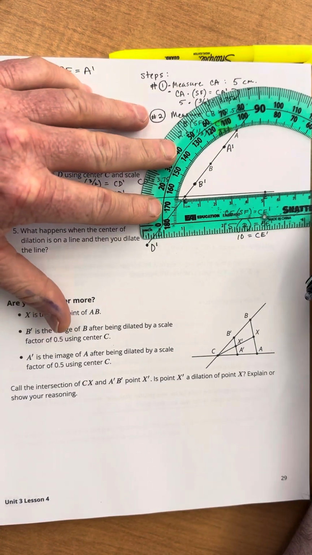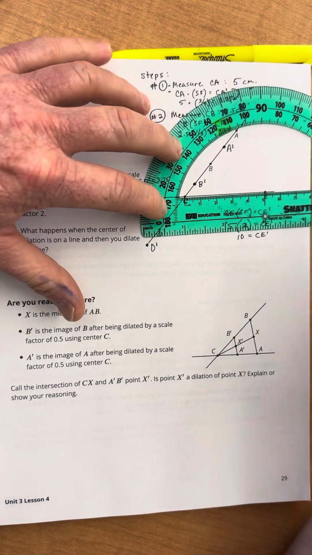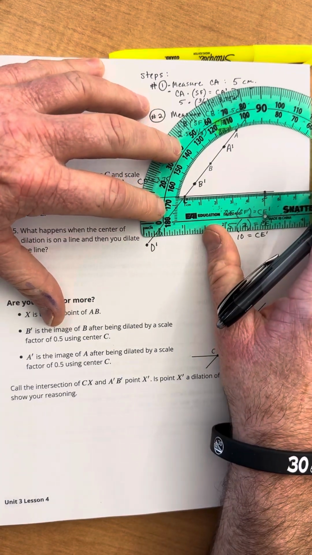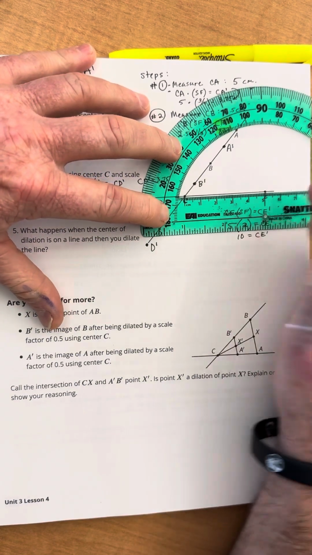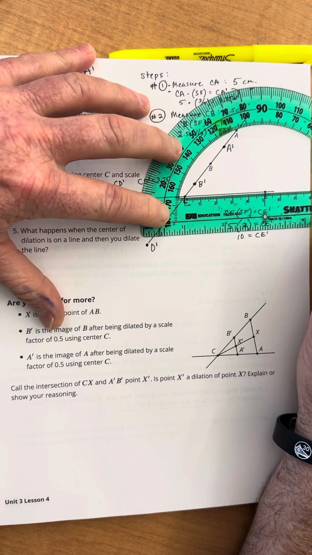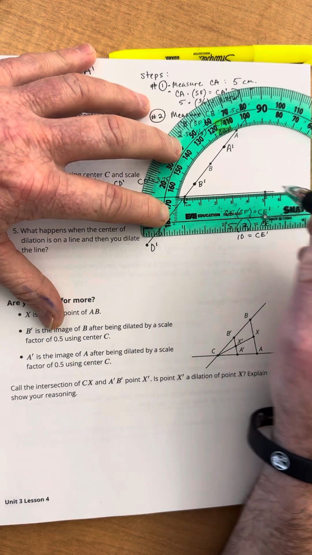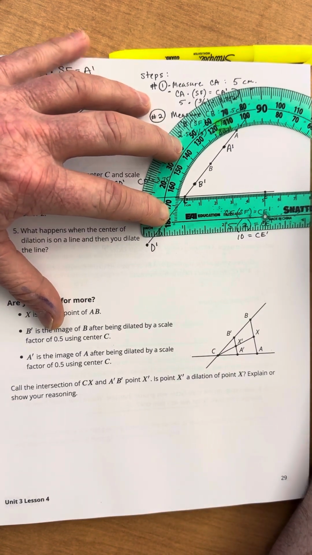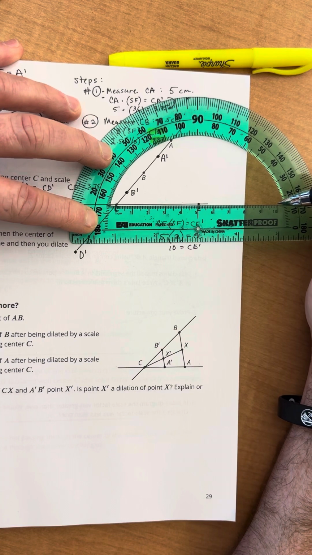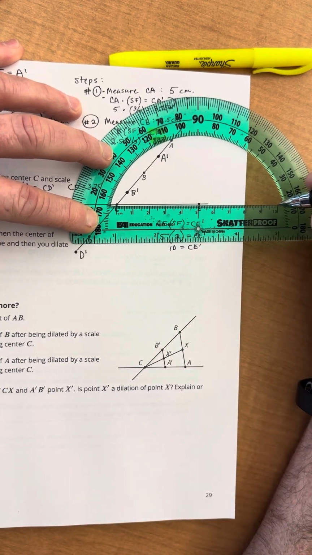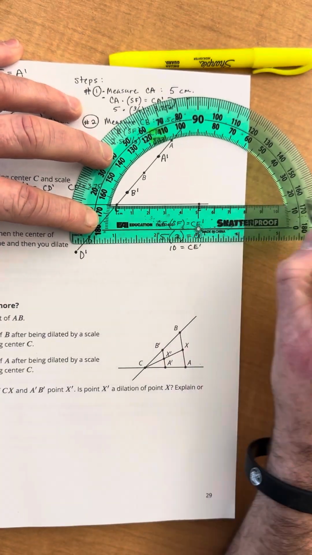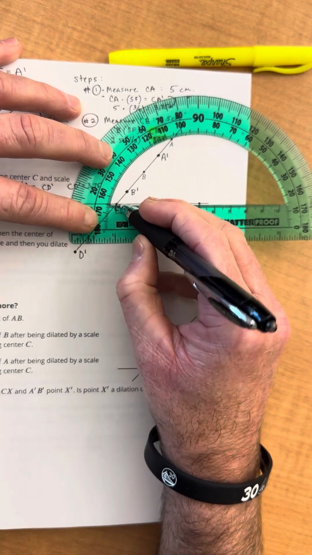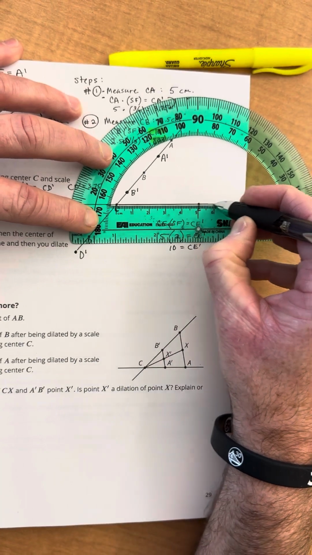So I know that we dilate a point so that it's on the same line or ray. So line CE, you're gonna have E prime right here at the 10, because CE prime is 10 centimeters. So E prime is gonna be right here, but it's still gonna be the same exact line extending forever.